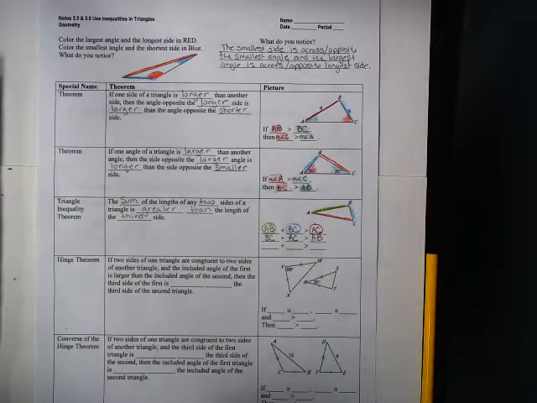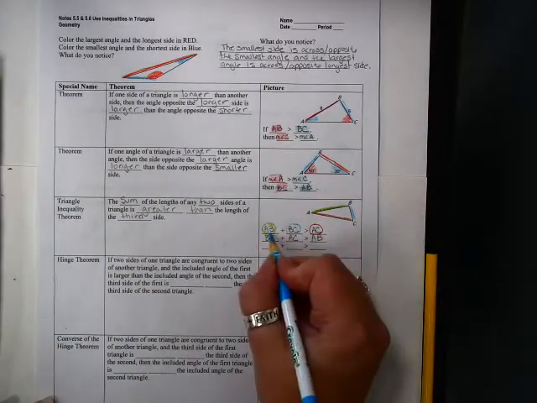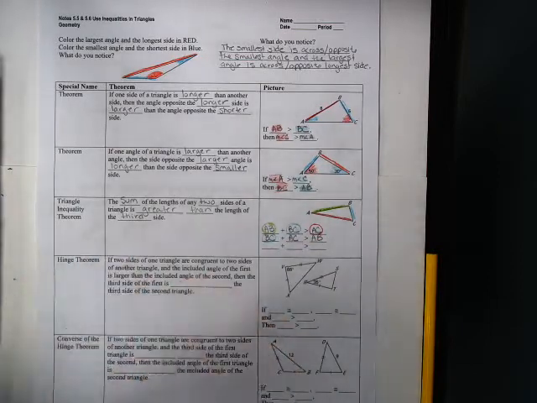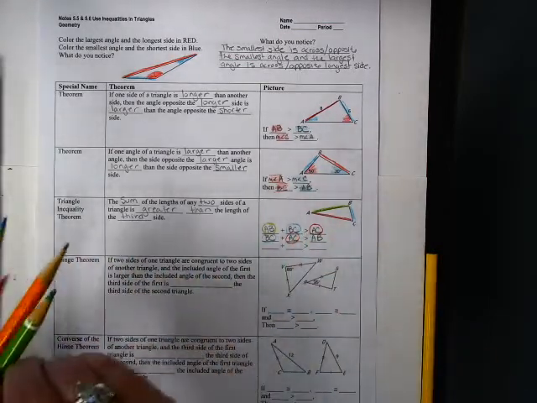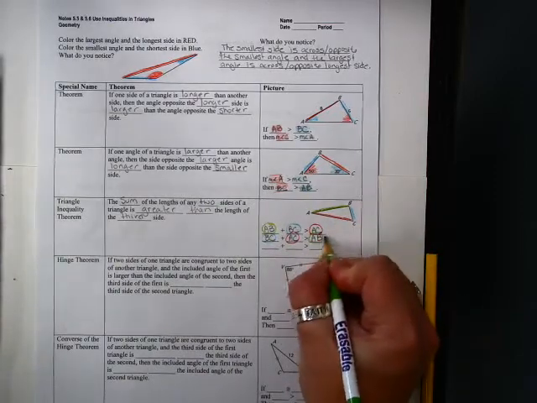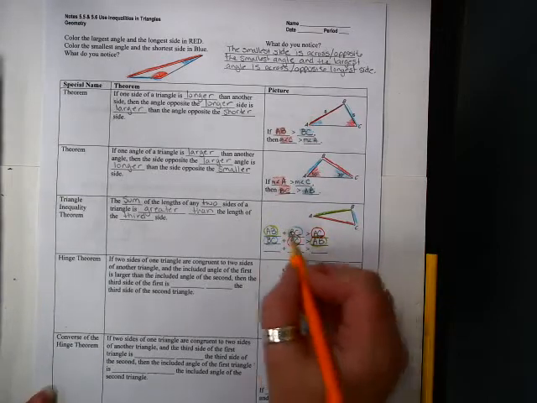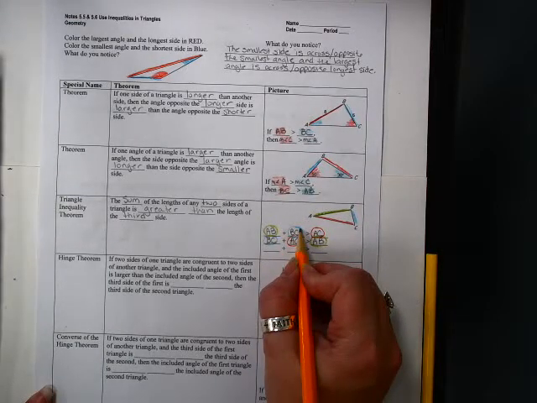So in other words, if the blue one plus the red one is added together, it gives me a larger amount than the green one.